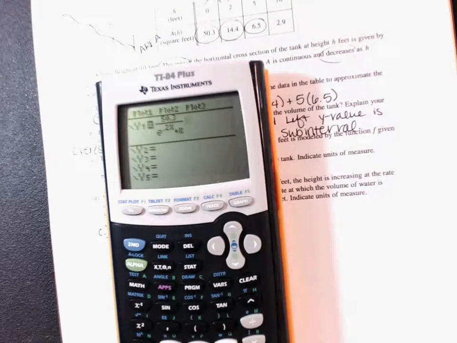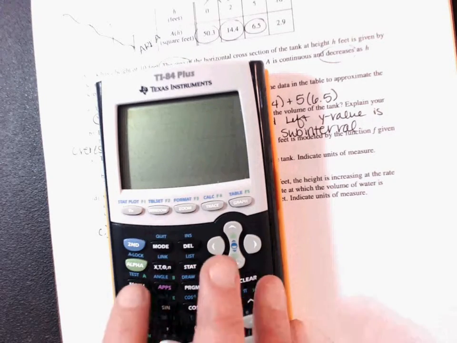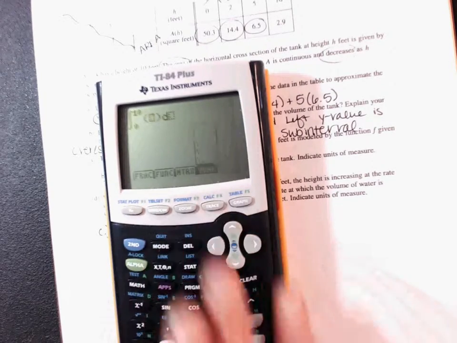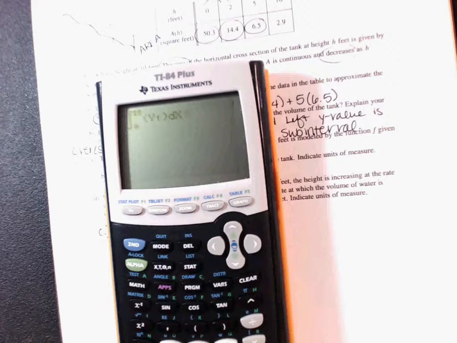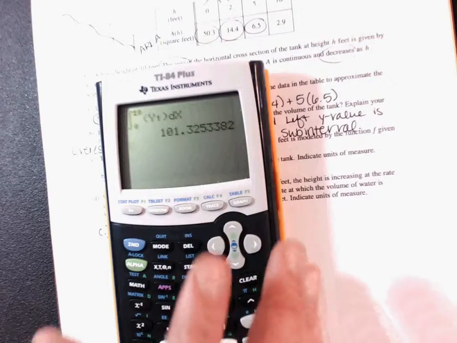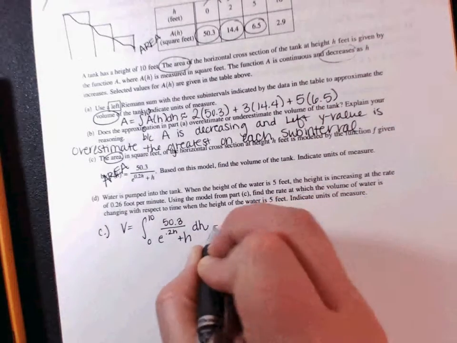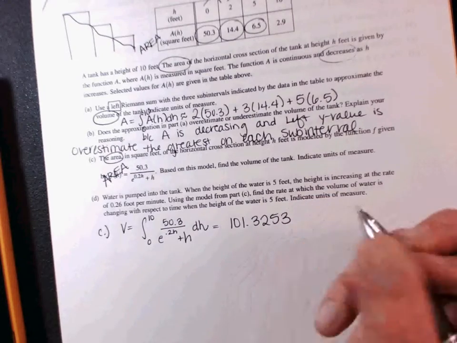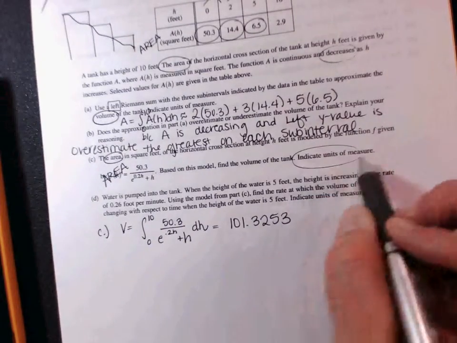And then from there, remember you're integrating 0 to 10. So math 9, 0 to 10, alpha trace y1, dx. My model using that equation tells me that the volume is about 101.3253. Now it says to indicate units of measure.